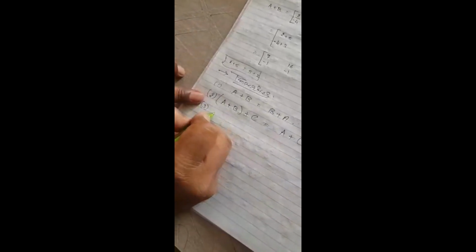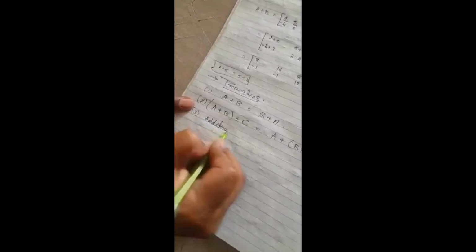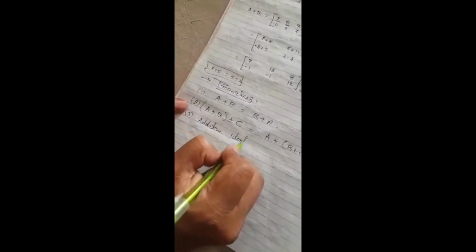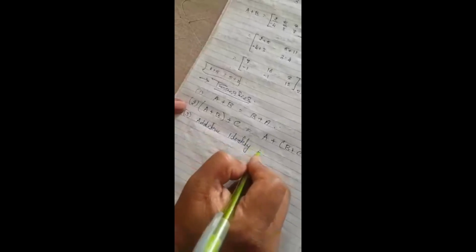Third one, additive identity element. This is important.